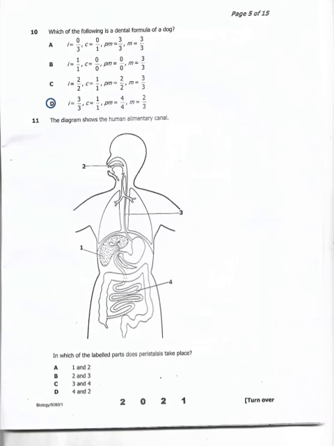So which parts contract so that the food can go through? Here the parts that contract and relax, here we have the esophagus. So for the food to pass in the esophagus, peristalsis takes place.